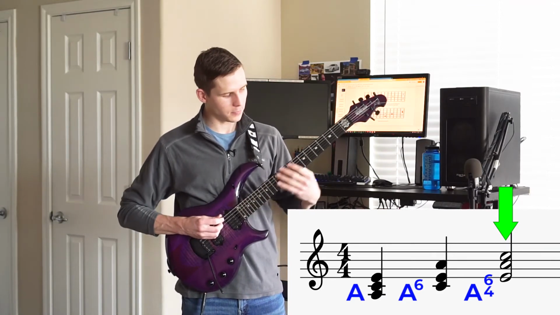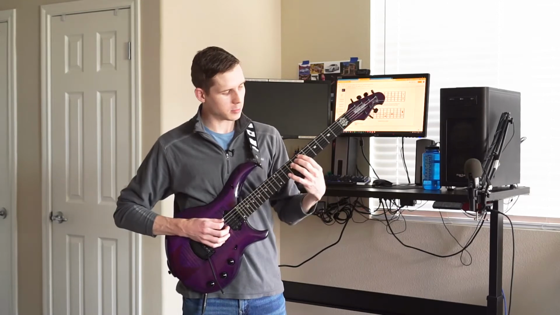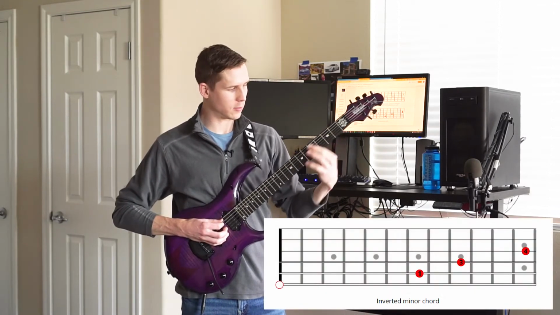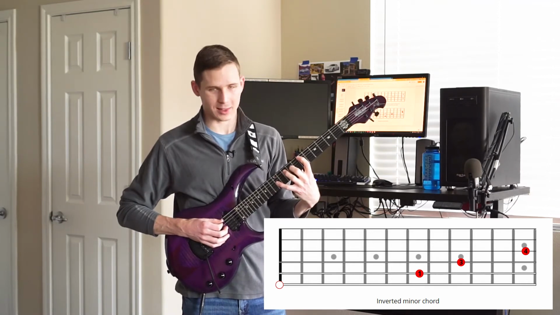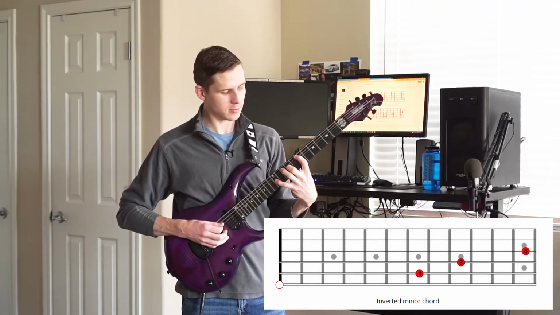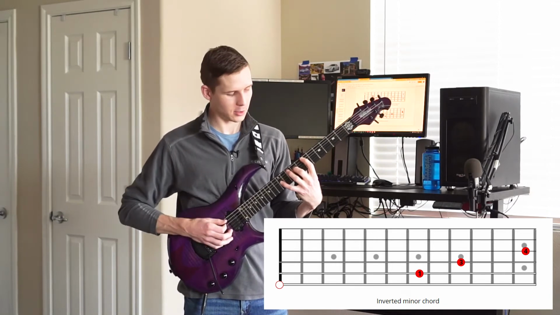So with this one, what we're going to do is we're going to play an open E, play another E right here on 7, 9, and then right on the 12th fret. So you'll get this, hey, there's that Add9 chord showing up again.